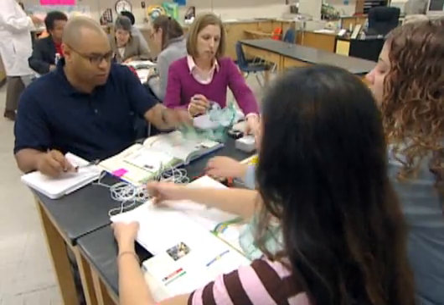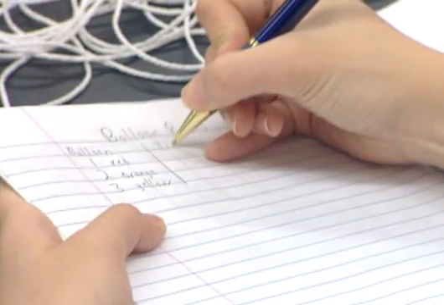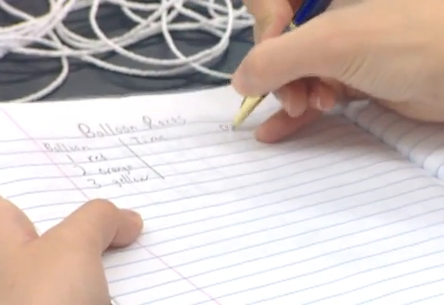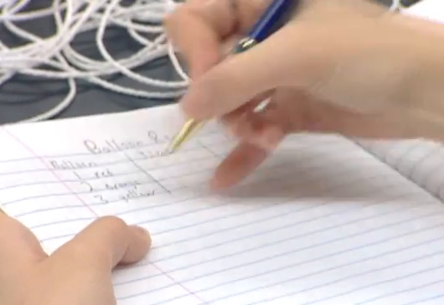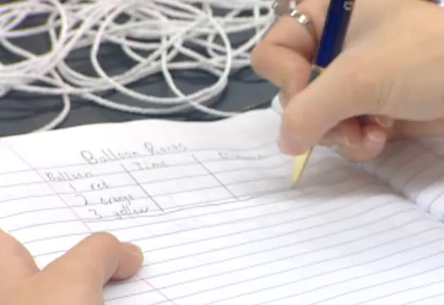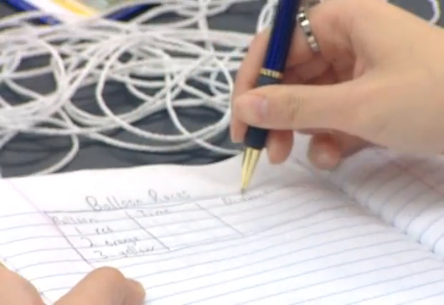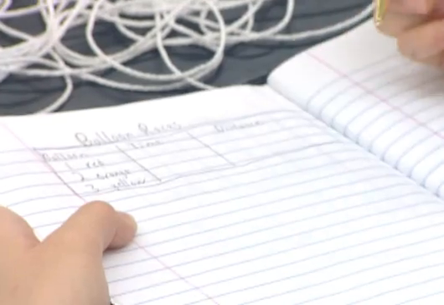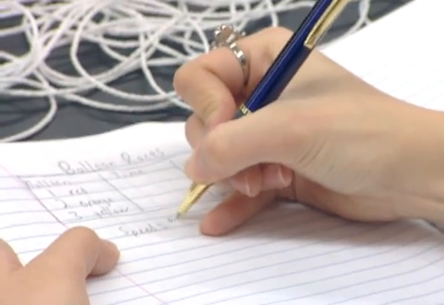Yeah, we should put our goggles on. Safety first. Time, average speed. So we need distance and time, and we can get average speed. It'll be distance divided by time. So the distance will be in meters, and the time will be in seconds.